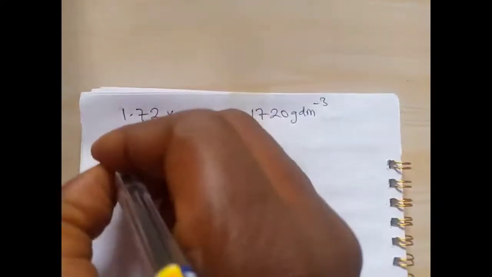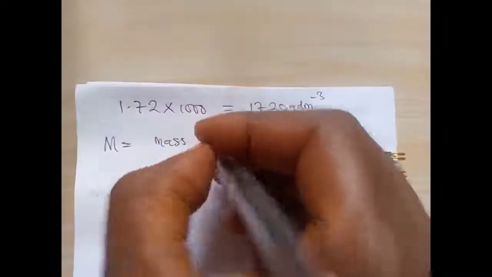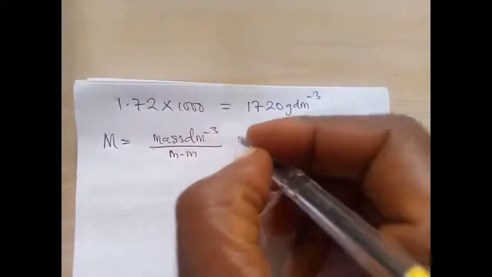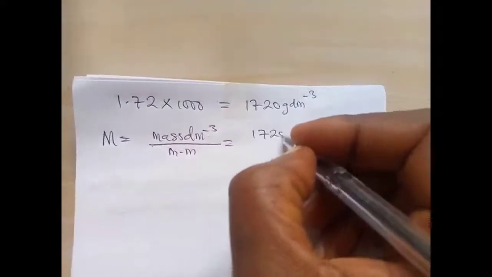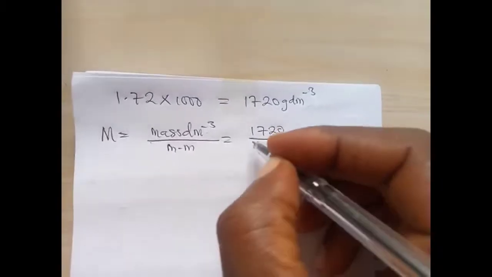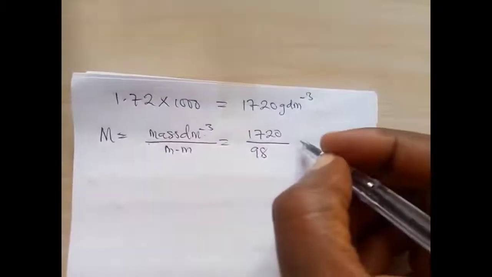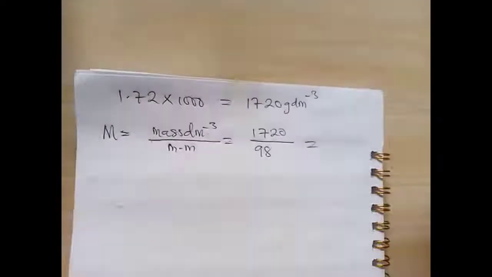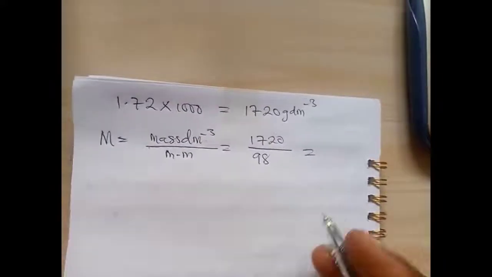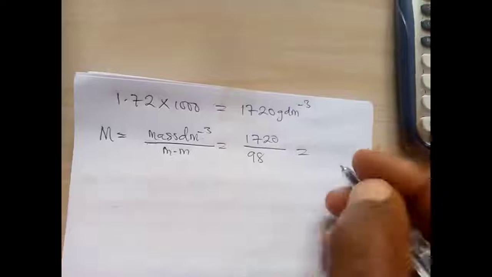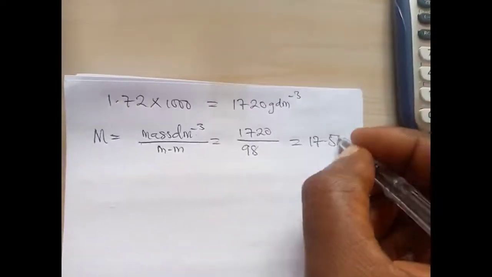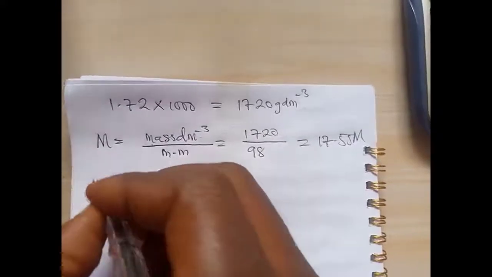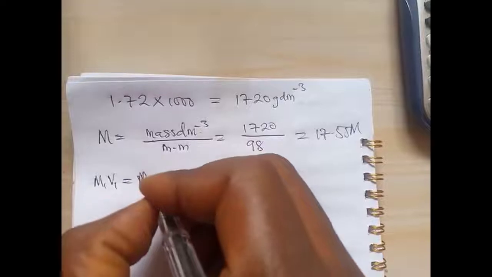Now remember that molarity is given as mass in gram per dm cubed over molar mass, which is this 1720 over the molar mass, 98 gram per mole. So if we divide that in the calculator, we're going to get 17.55 molar. Now remember that the relationship that volume has with molarity is M1V1 = M2V2.